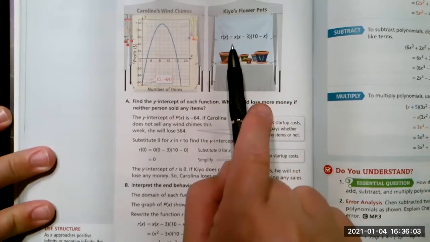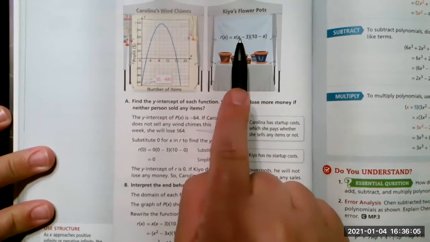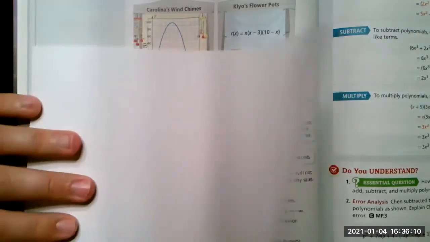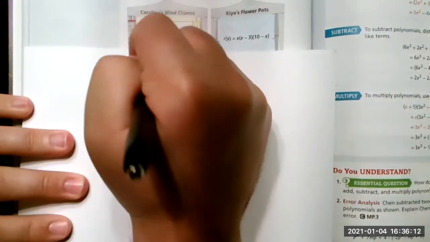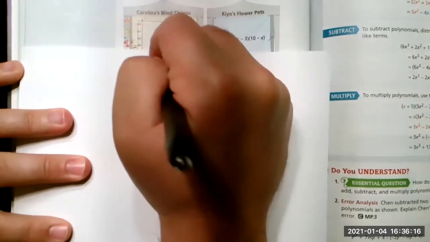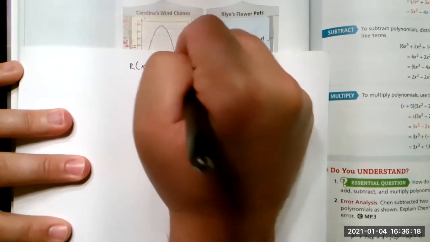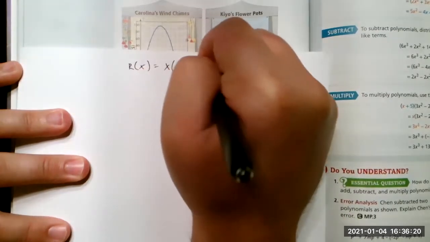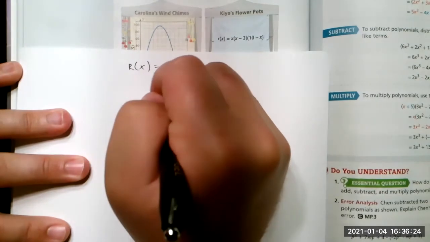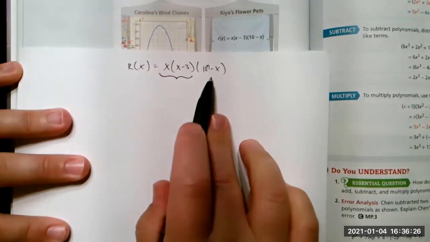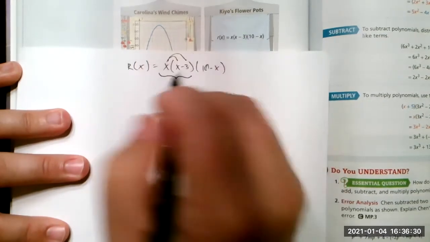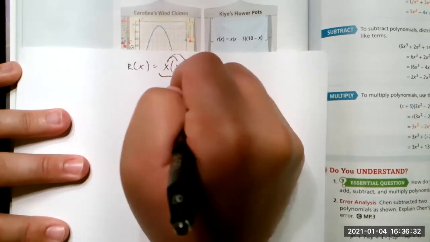The flower pots is a different story. Let's take a look at this. If I multiply this all out, I'm going to go ahead and do that real quick and see what we get. So if I multiply this out, I'm going to get x times (x minus 3) times (10 minus x). I'm going to multiply the first two factors together, so I'm not going to worry about the 10 minus x. I'm just going to distribute that x. So I'll have x squared minus 3x.